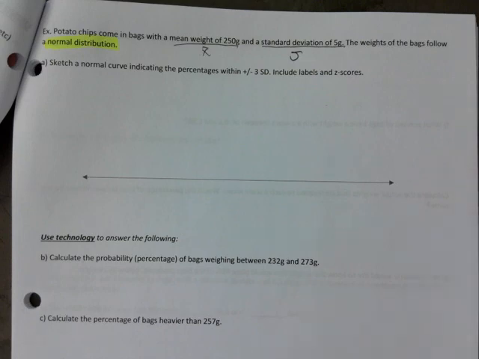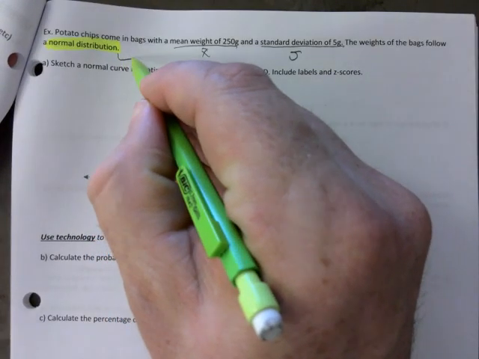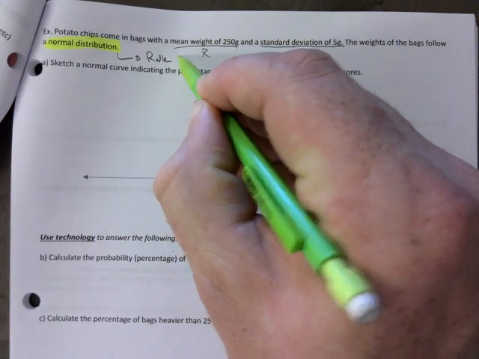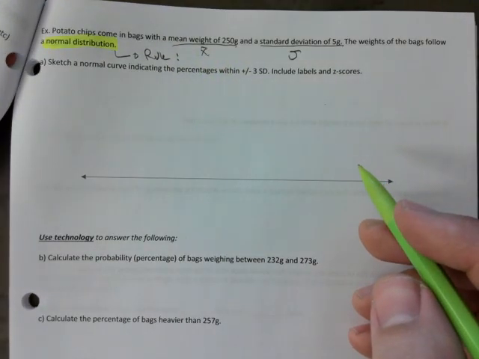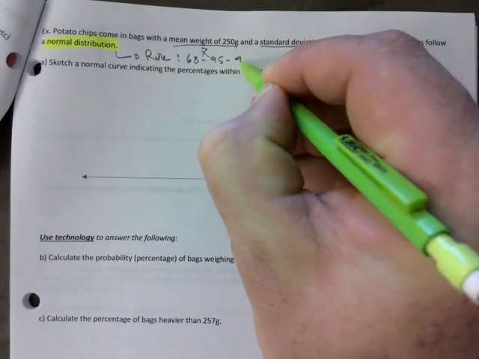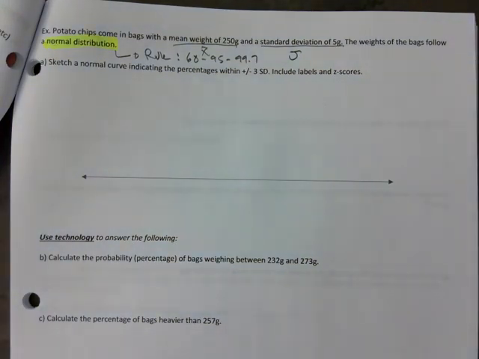But what's the rule if this is true? Which rule should we be thinking of when it's normally distributed? What are the three numbers? 68, 95, 99.7. It's called the empirical rule.